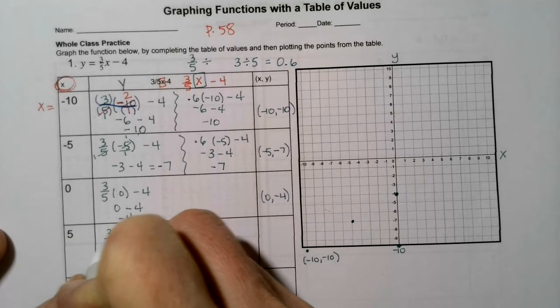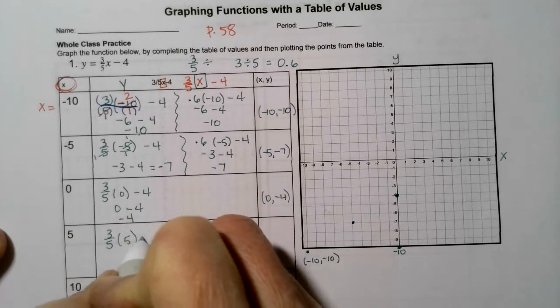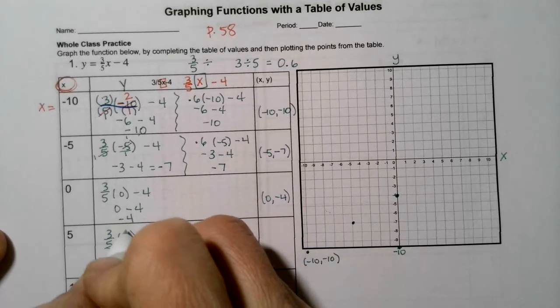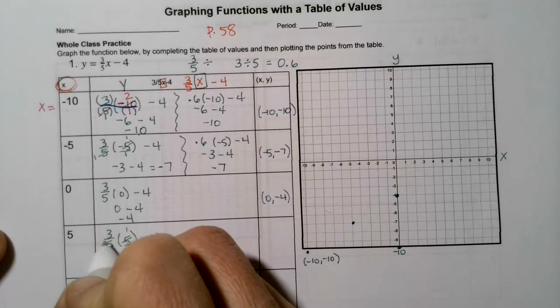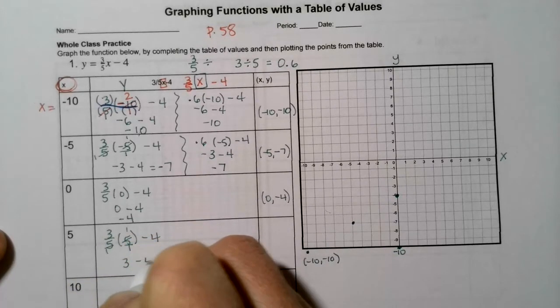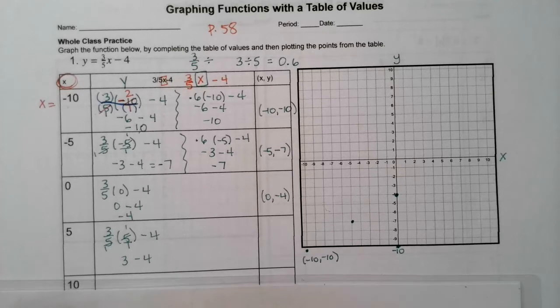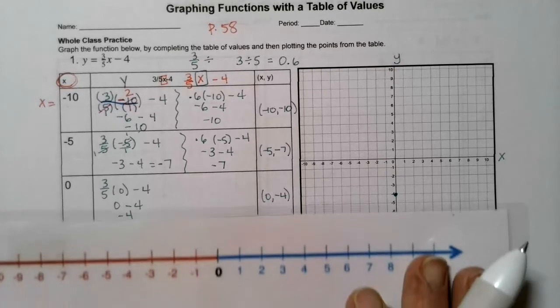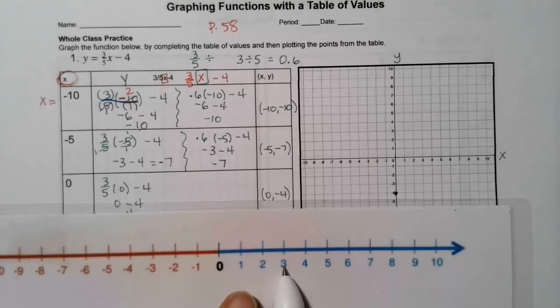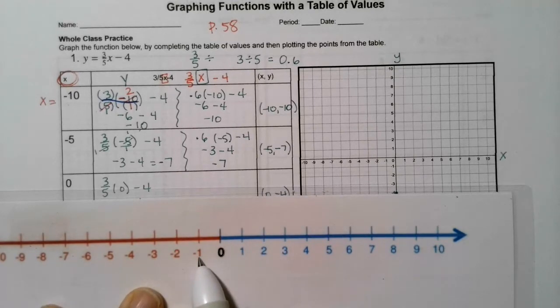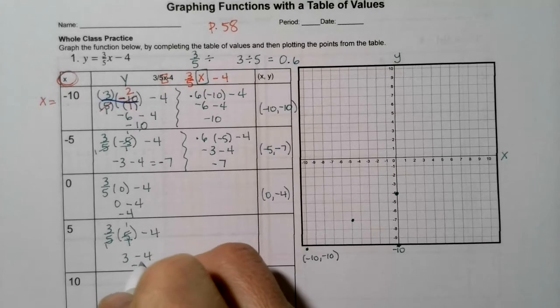And you can see 3/5 times 5 minus 4. Think of that as canceling out. So then it becomes just 3 times 1, or 3 minus 4. On my number line, if I'm at 3 and I'm subtracting 4, 1, 2, 3, 4 puts me at negative 1.